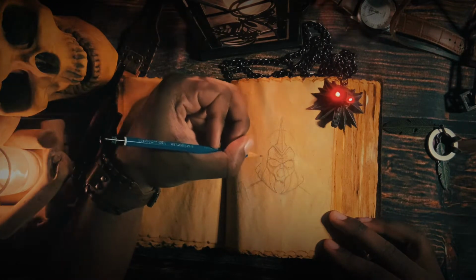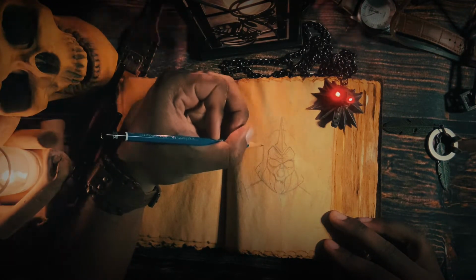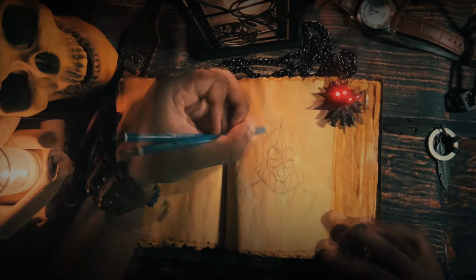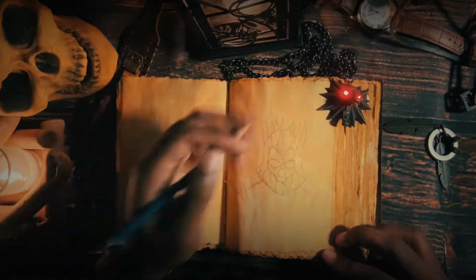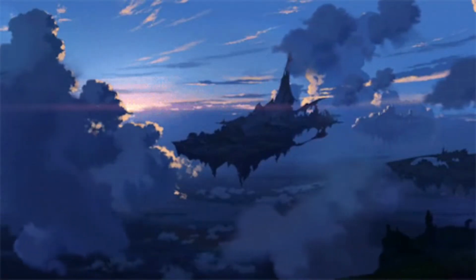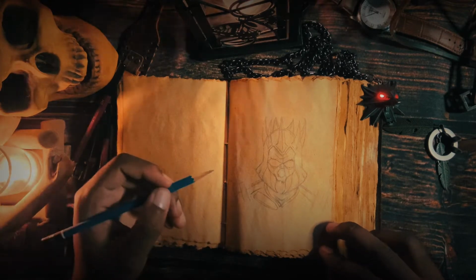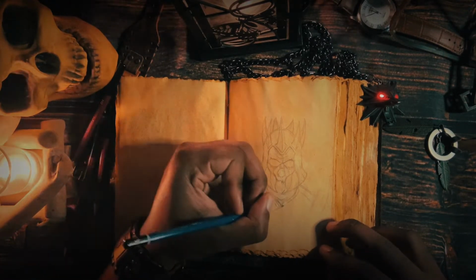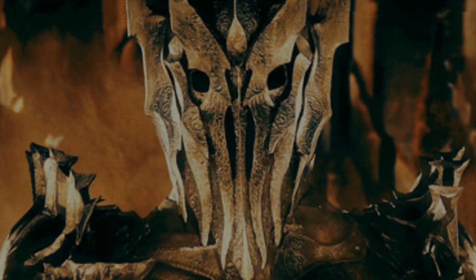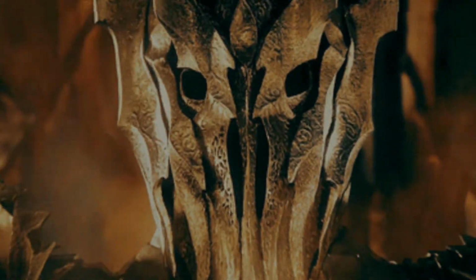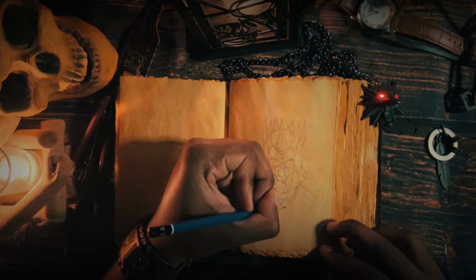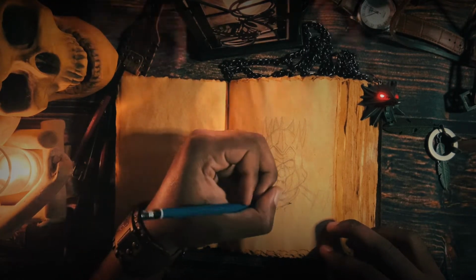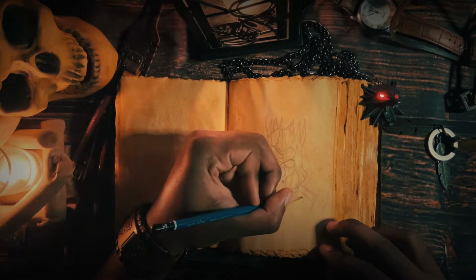Now this particular drawing is continuing on with the theme of my channel of drawing a lot of medieval fantasy, Celtic-like characters, and this particular antagonist, similar to Sauron from Lord of the Rings, wears a heavy medieval bone texture-like armor.